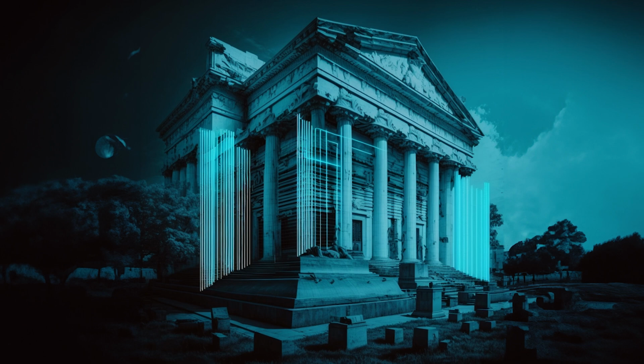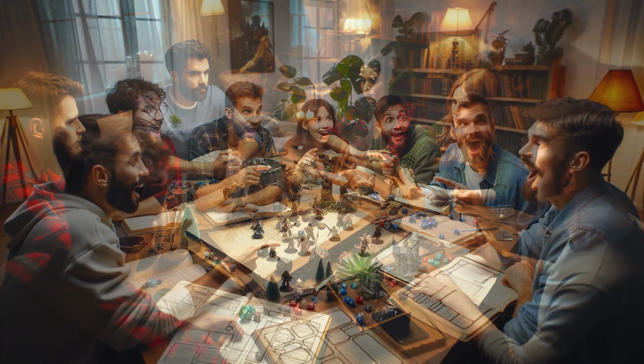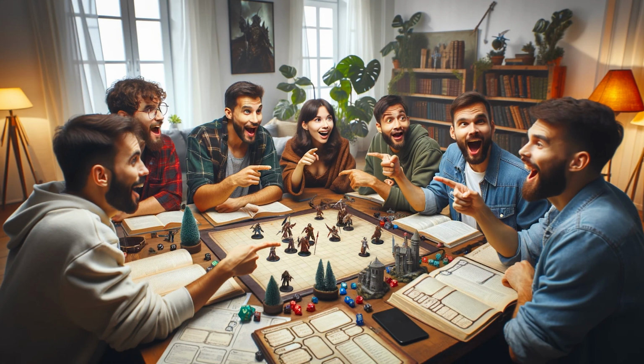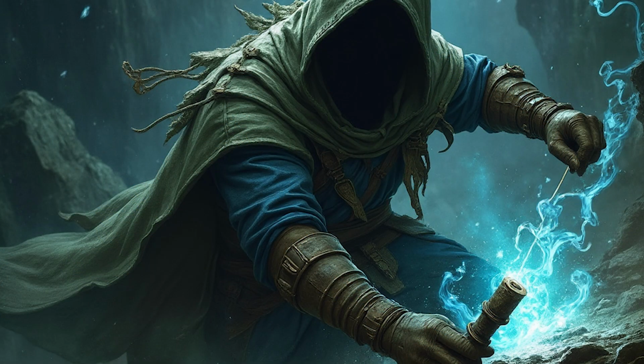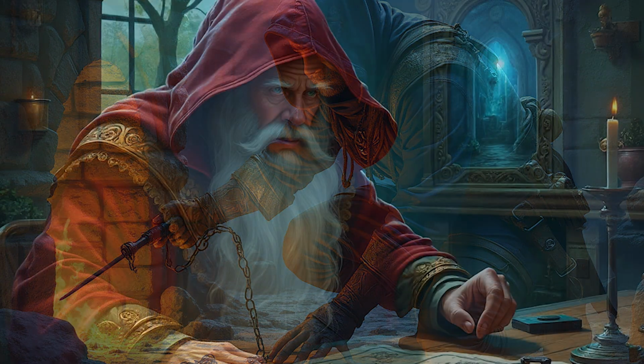Casual players expect a relaxed and enjoyable atmosphere. They're here for fun and camaraderie, not deep strategy or complex rules. Keep the game light and flexible, ensuring there's plenty of room for social interaction and humor. Problem solvers expect intricate puzzles and strategic challenges. They want to use their wits to overcome obstacles, so include puzzles, riddles, or strategic encounters that require creative thinking and problem-solving skills.